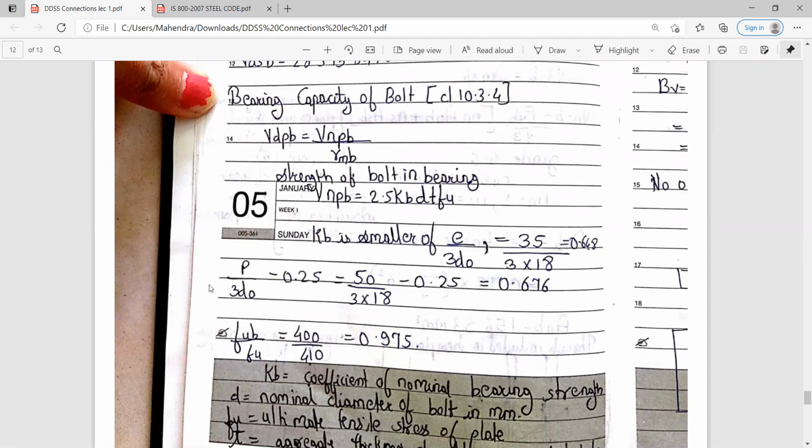उसके बाद में p upon 3d0 minus 0.25. तो p क्या है? What is p? Yes, Ibrahim, p क्या है? P is nothing but the pitch distance.